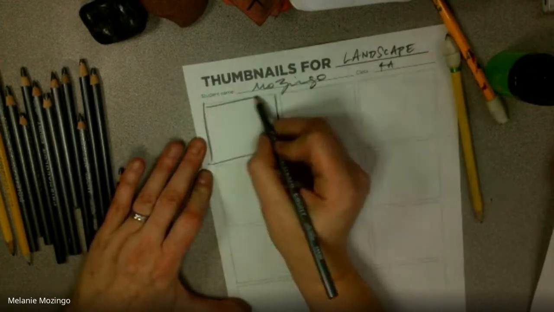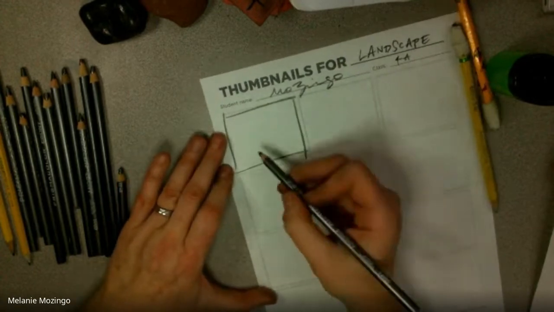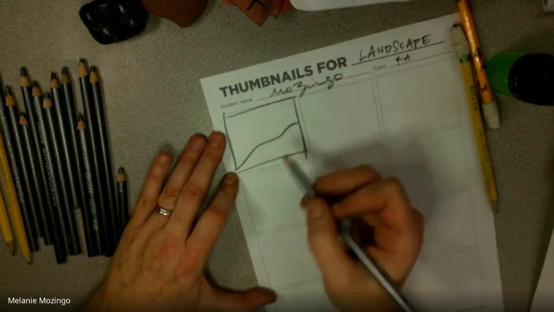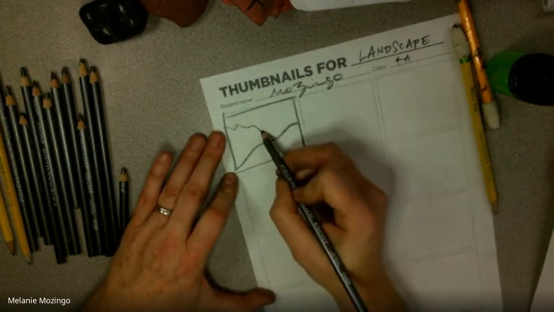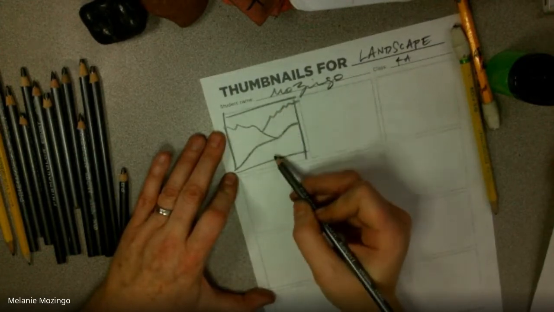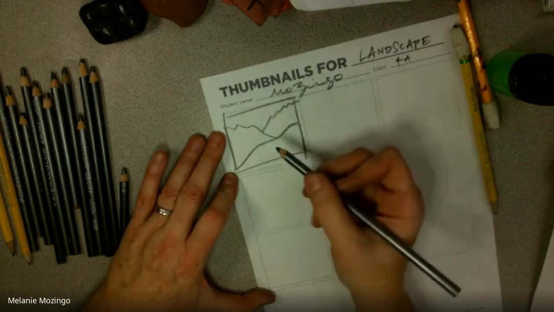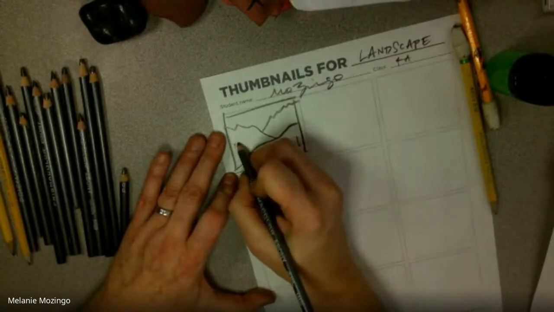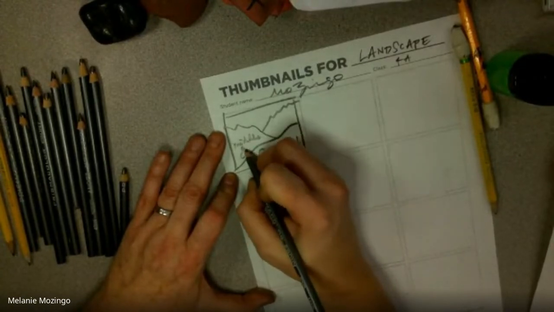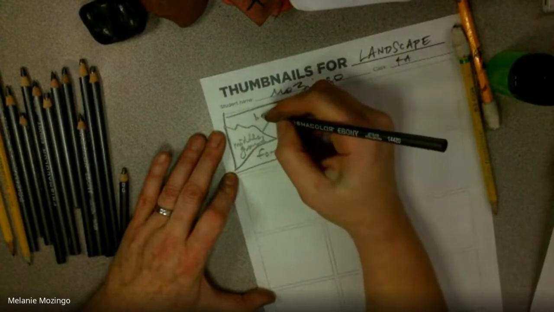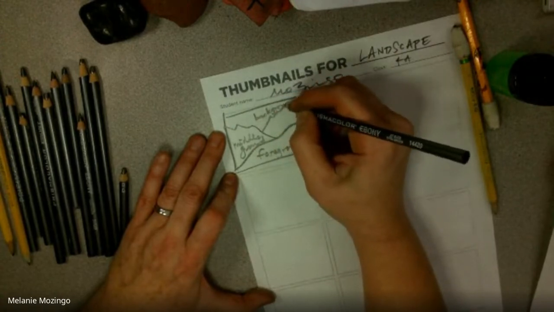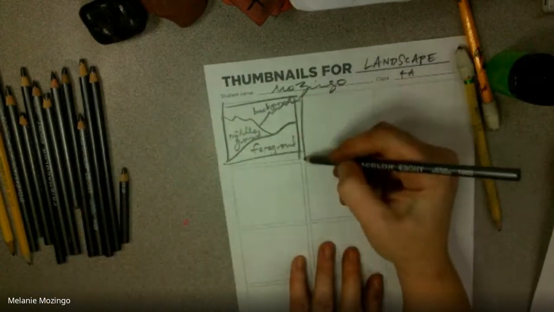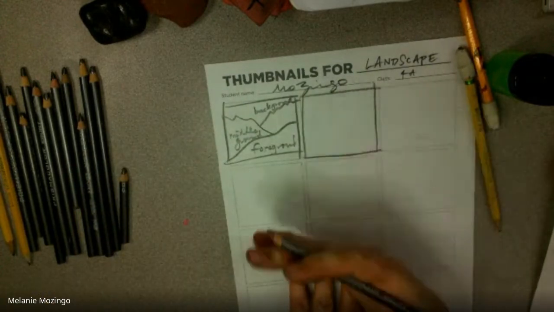When we're talking about a landscape, I'm going to just lightly sketch those in. We know that a line that separates the ground and the sky is called a horizon line. If we've got multiple horizon lines, that starts to show near and far. This would be considered the foreground, middle ground, and background.